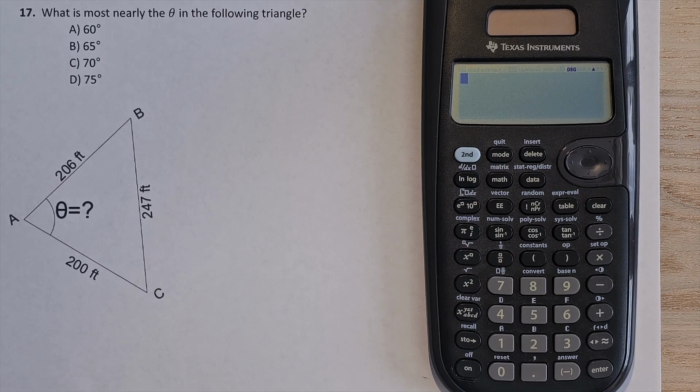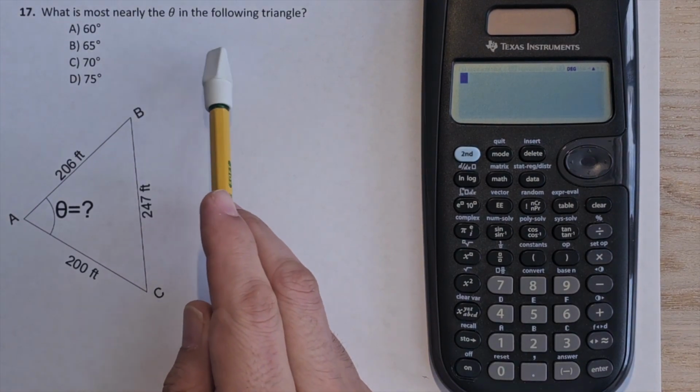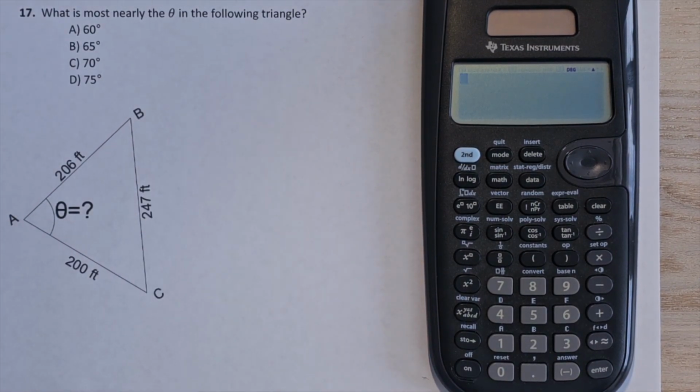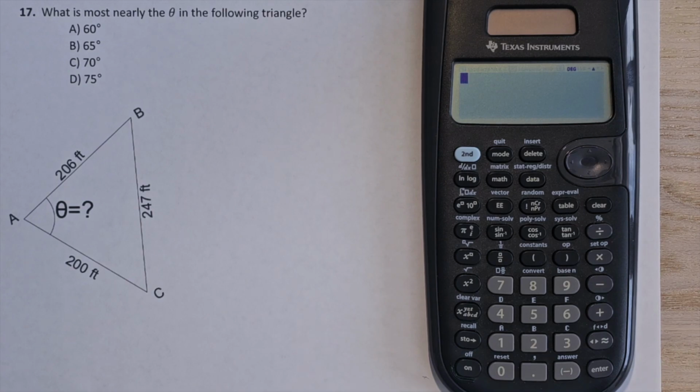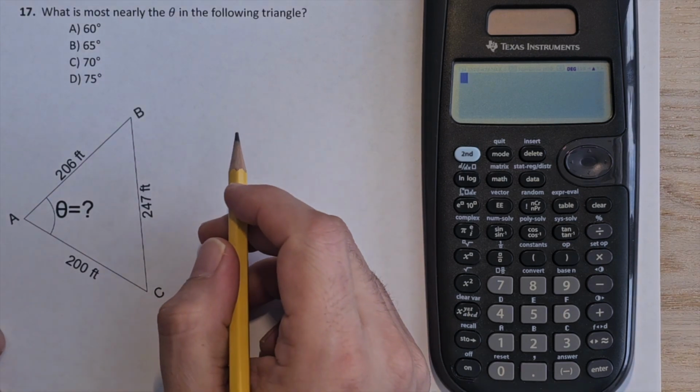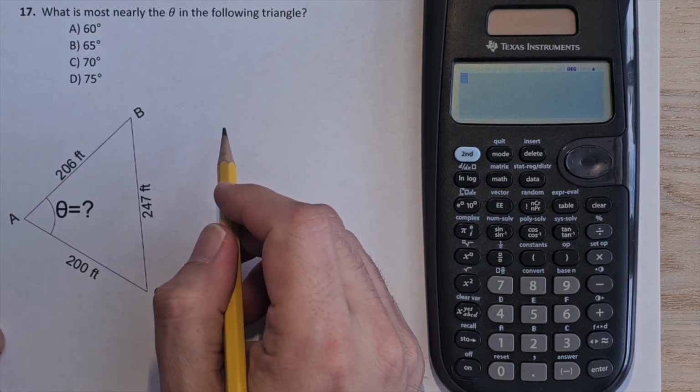Example 17. What is most nearly the theta in the following triangle? As you can see here, example 17 is similar to example 16, but here we are asked for the angle, this angle. We again need to use the cosine law.